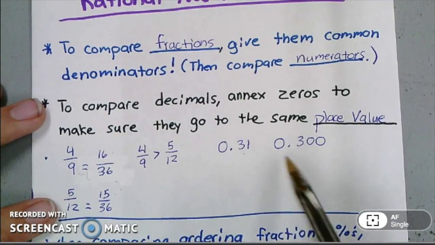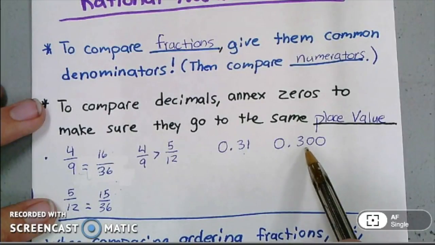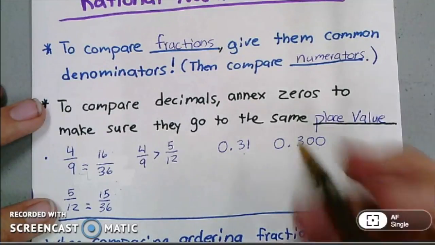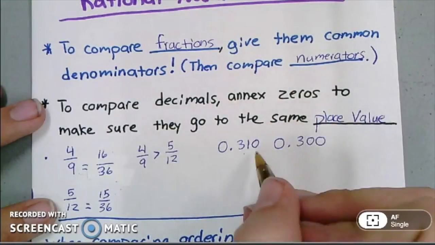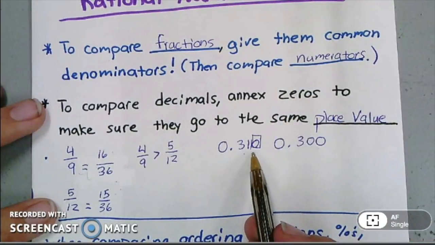So I have to make sure that they have the same amount of place value. This goes to the tenths, hundredths, thousandths place. So this needs to go to the tenths, hundredths, thousandths place. And I can just annex in a 0 right here to make sure that they're the same.